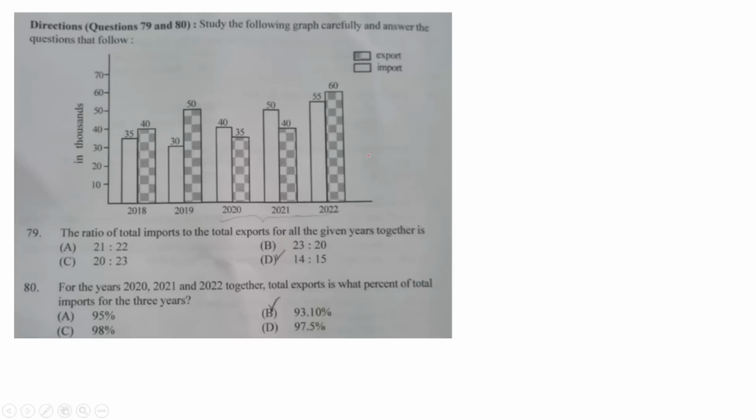Okay, next question. Question number 79. The ratio of total import to total export is asked, for the given years together.